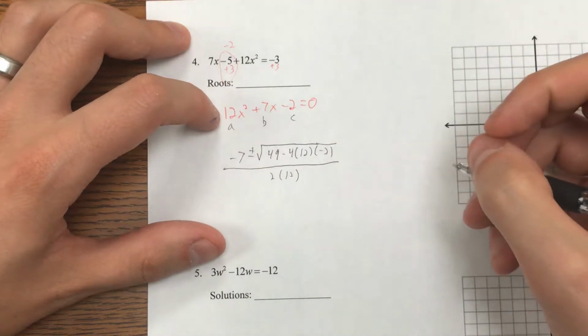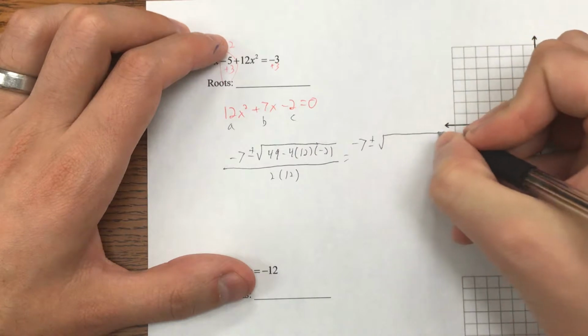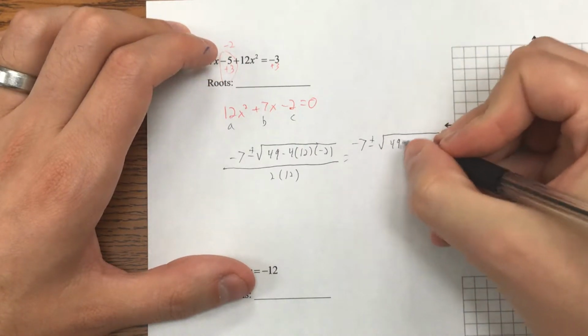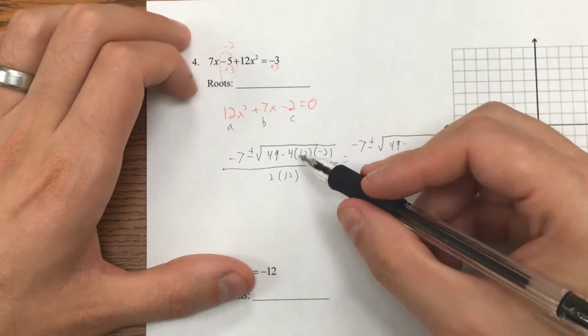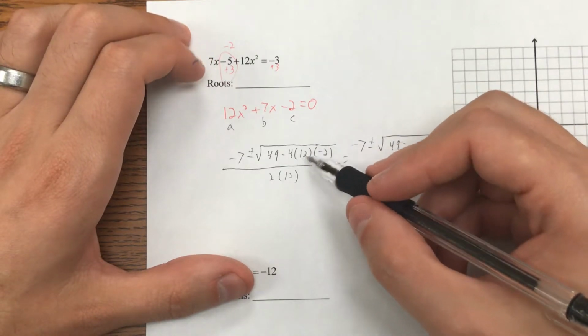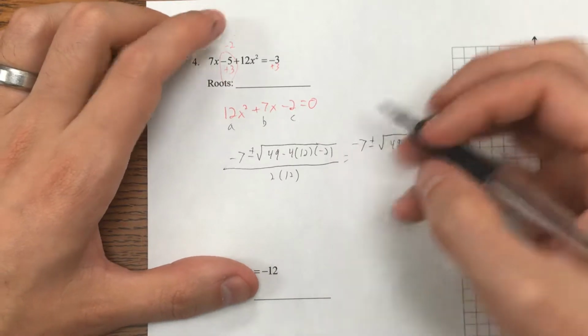So you're plugging these things in. So negative 7 plus or minus the square root of something. So 49 minus something. Let's see, 4 times 12 is 48. 48 times 2 is 96.